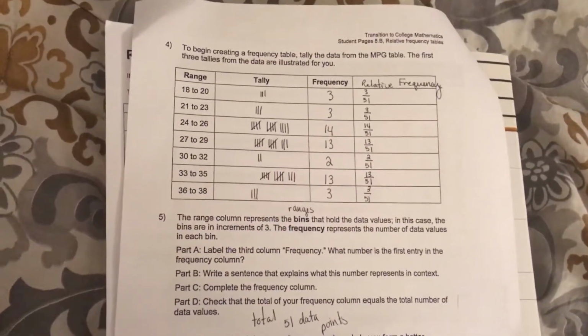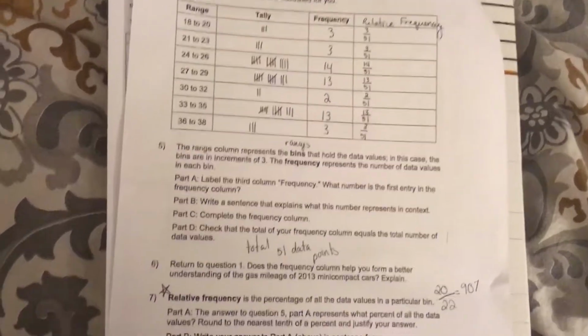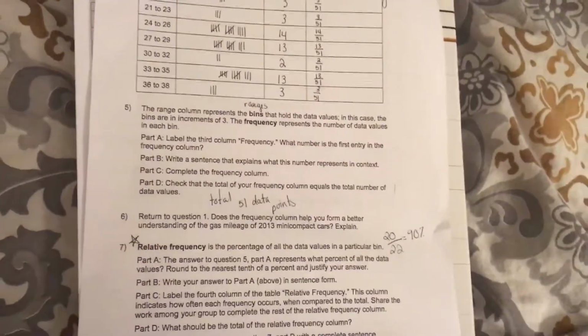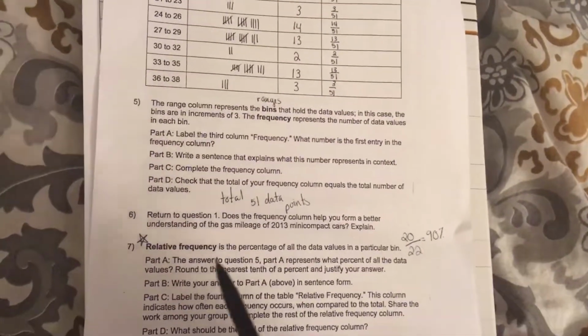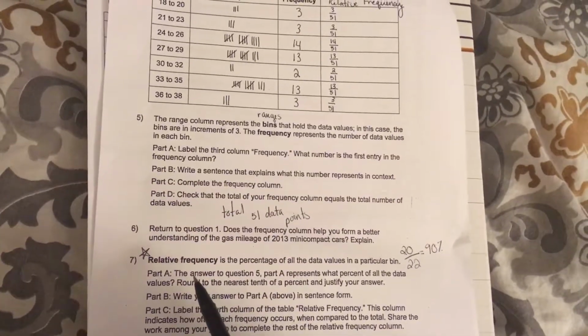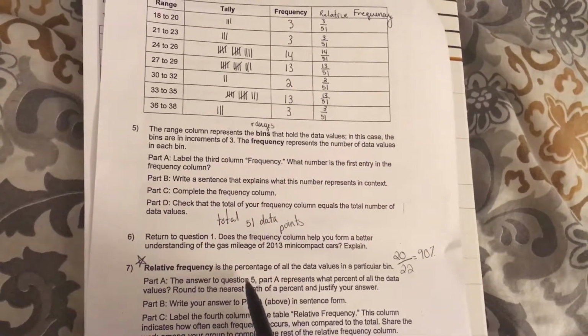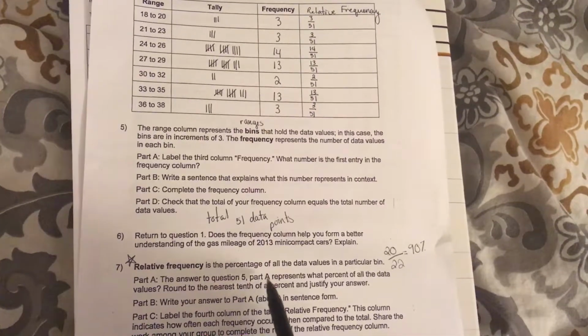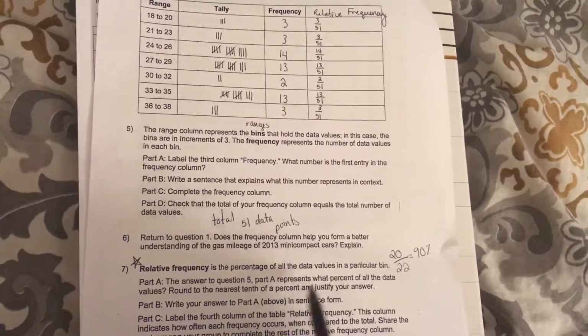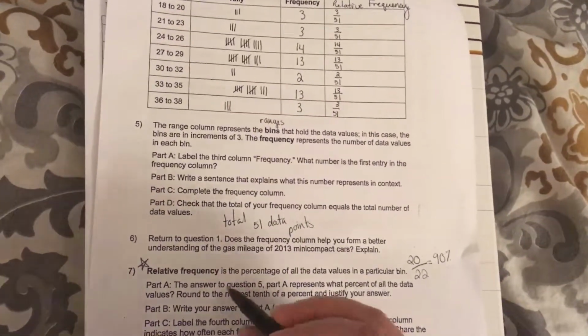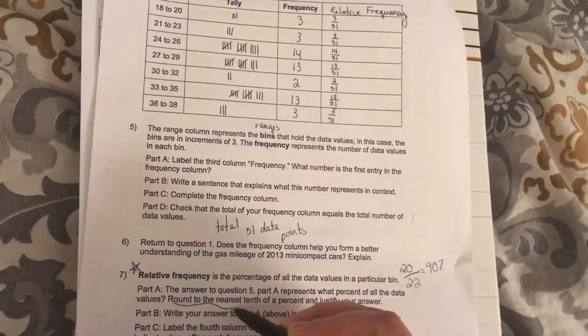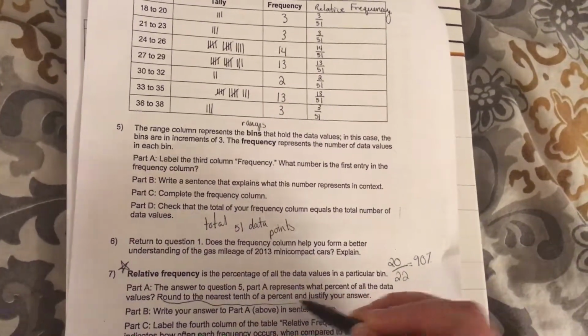Now, don't leave it as a fraction. I need you to give me the percentage. On part A, the answer to question 5, let's just underline this: round to the nearest tenth of a percent, okay?